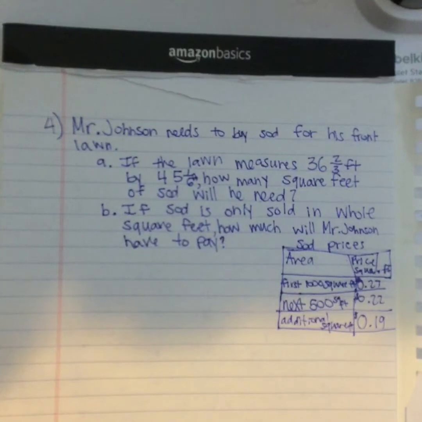All right, let's get started on question 4. Mr. Johnson needs to buy sod for his front lawn. Part A. If the lawn measures 36 2/3 feet by 45 1/6 feet, how many square feet of sod will he need? Part B. If sod is only sold in whole square feet, how much will Mr. Johnson have to pay?